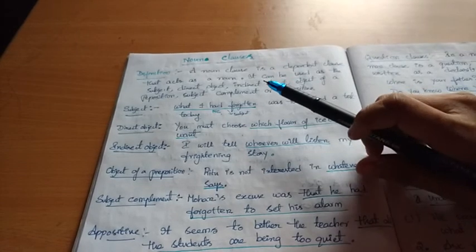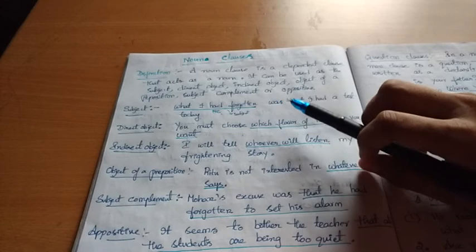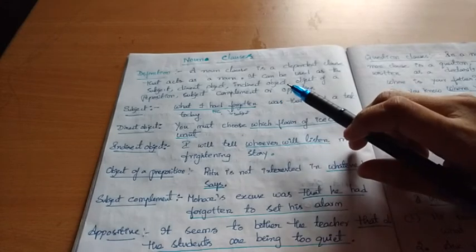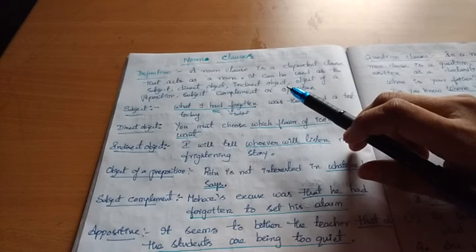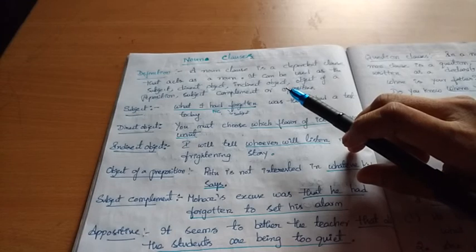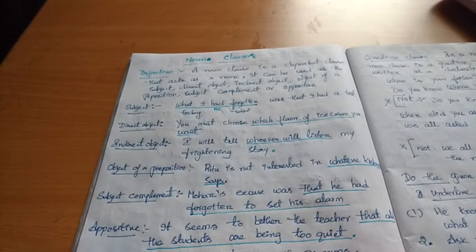So for example, David repaired his car. In this, which is the direct object? His car. David has done something. What is the activity? Repair. He has repaired what? His car. So his car is the object. That is called here the direct object.